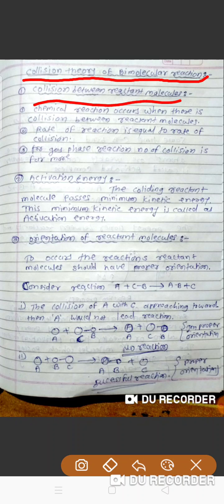The rate of reaction is equal to the rate of collisions. So for a reaction to occur, there should be collisions between the reactant molecules, and the rate of collisions should be equal to the rate of reaction.